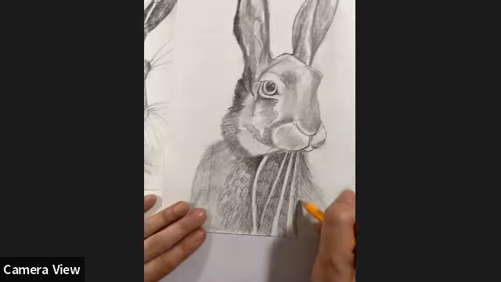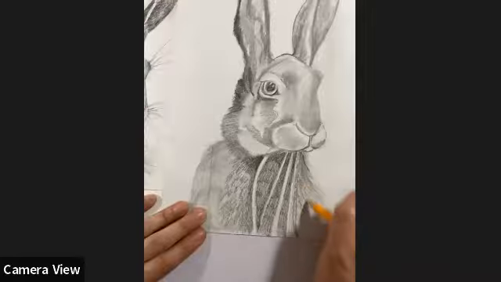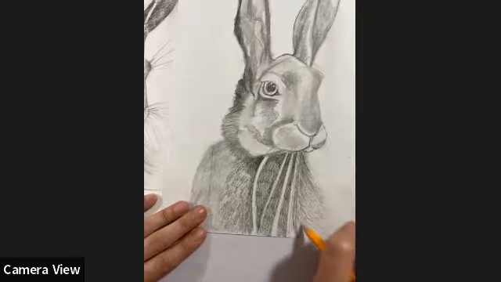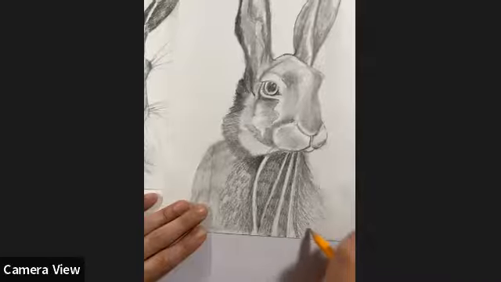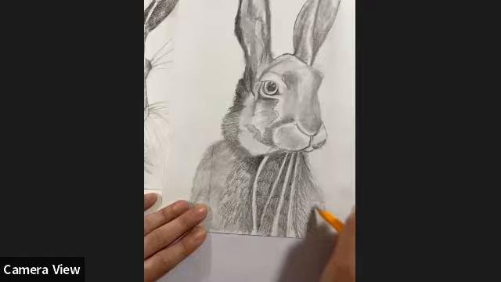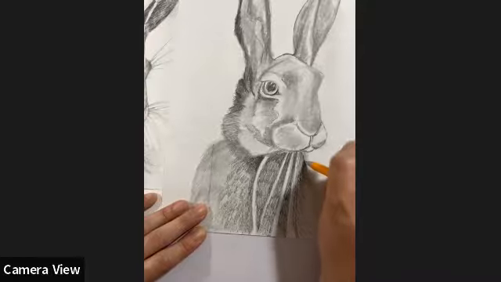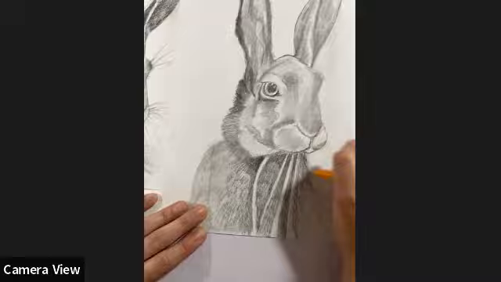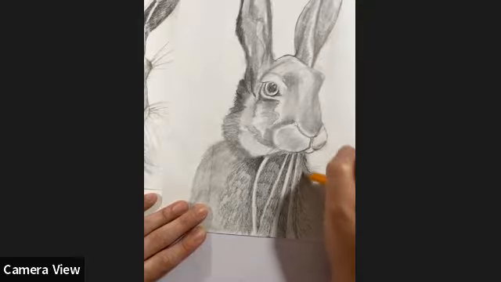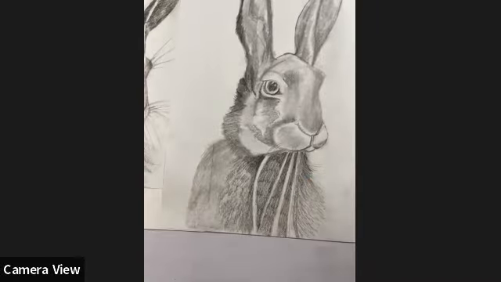So you're going to be lifting your pencil up, going on top of the light area that we shaded, but now you're making these little individual curved hairs. And then some get a little darker right underneath his mouth there.